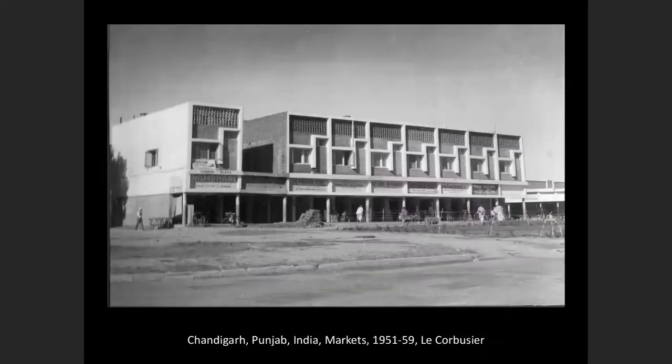And even just a commercial building in the city, a market hall building here, introducing geometries and sort of a pilotis element here so that you have a covered walkway for the vendors to have their produce or something displayed out.